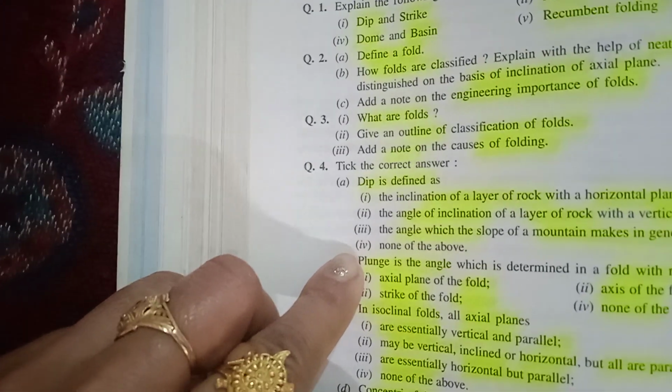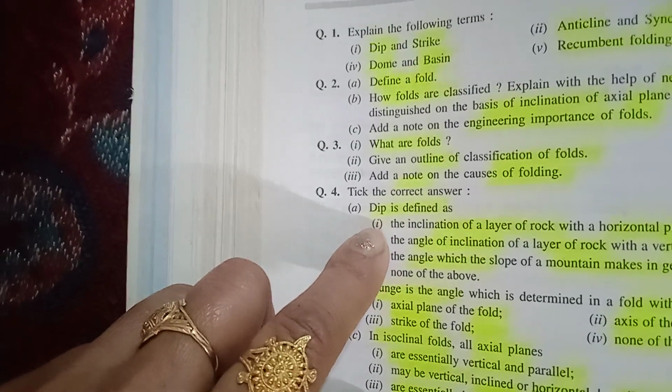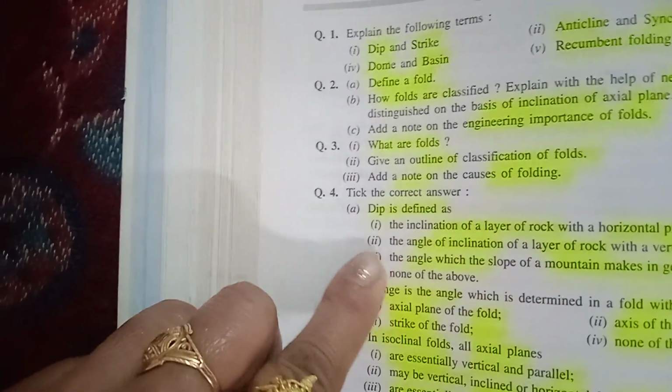A question, dip is defined as, select one answer. First, the inclination of a layer of rock with the horizontal plane. Second, the angle of inclination of a layer of rock with vertical plane. Third is the option, the angle which the slope of a mountain makes in general. Or fourth is none of the above. So answer A, first answer, the inclination of layer of rock with a horizontal plane.